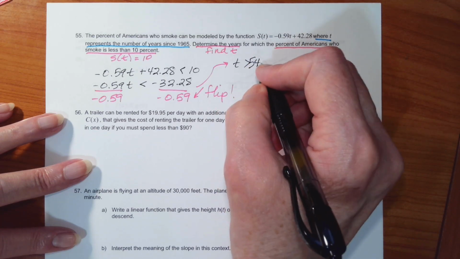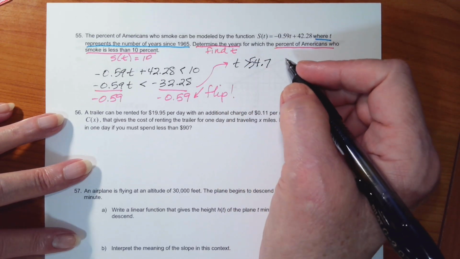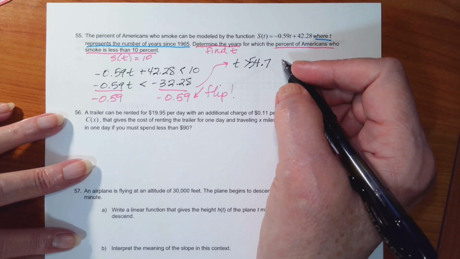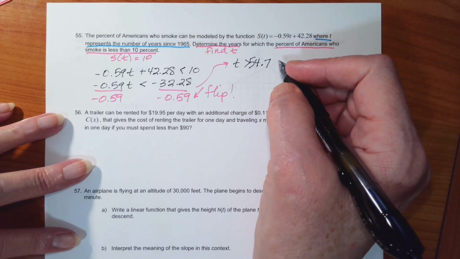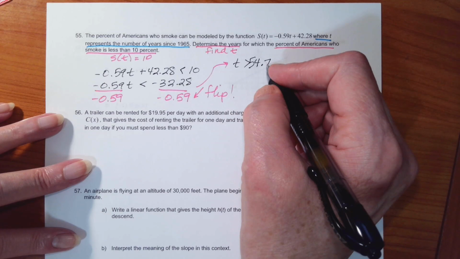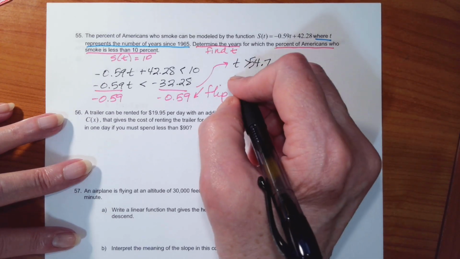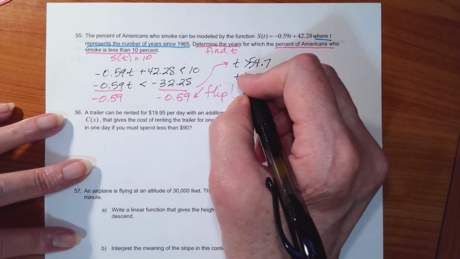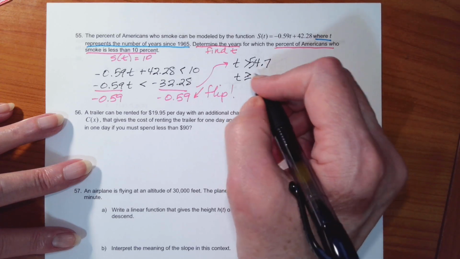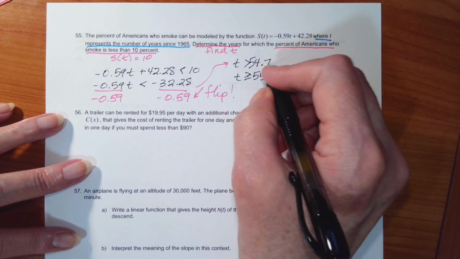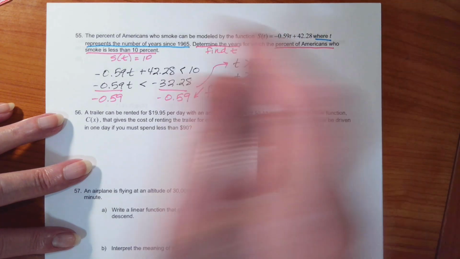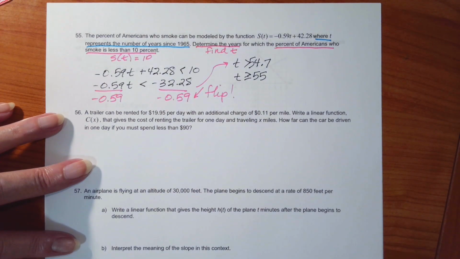So I get t is greater than 54.7. Well, since it's greater than 54.7, that means t is going to be greater than or equal to 55. It has to be more than 54.7, so t has to be greater than or equal to 55.